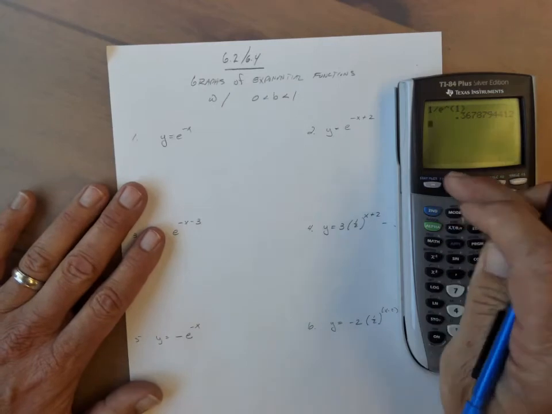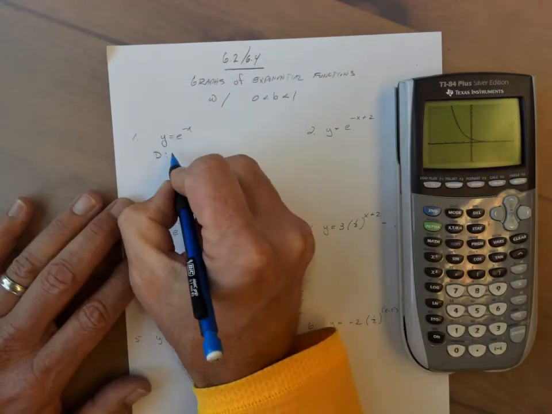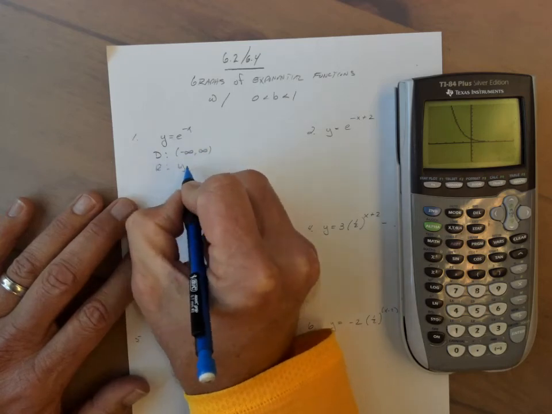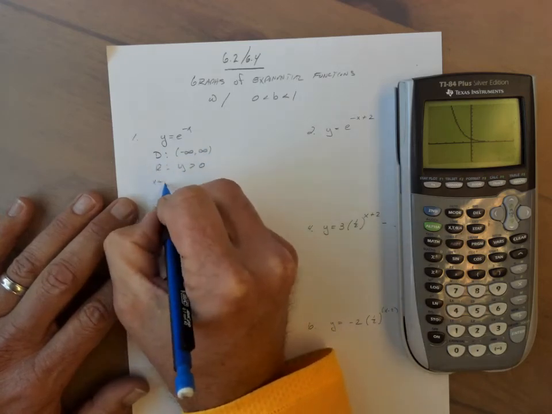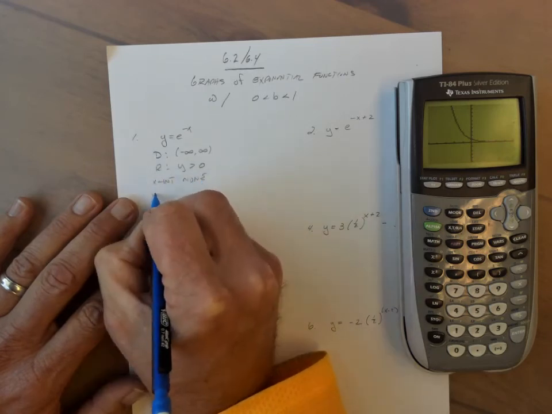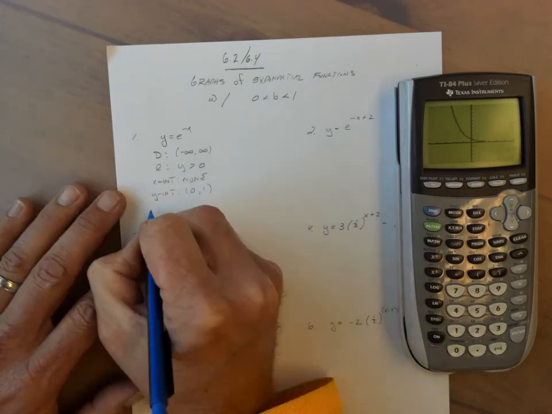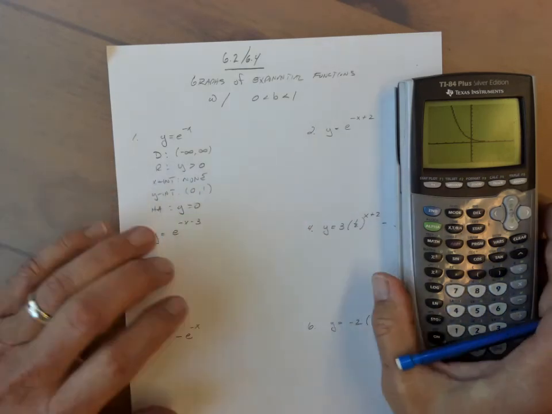Okay, so going back to our graph, we know that our domain is all real numbers. Range is y is greater than 0. For our x-intercept, there is none. For the y-intercept, it's still 0, 1. And we have a horizontal asymptote at y equals 0.